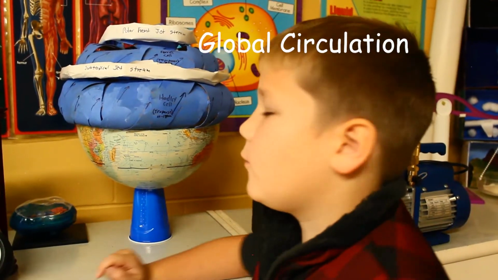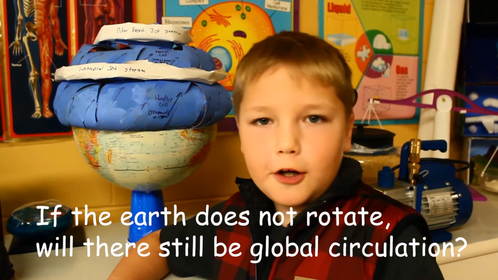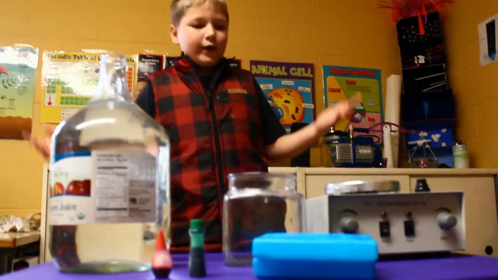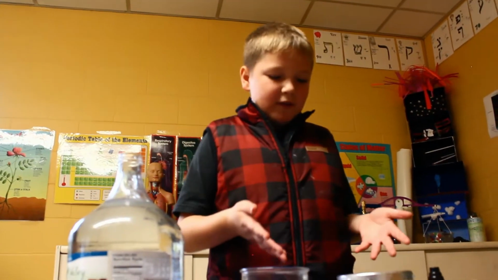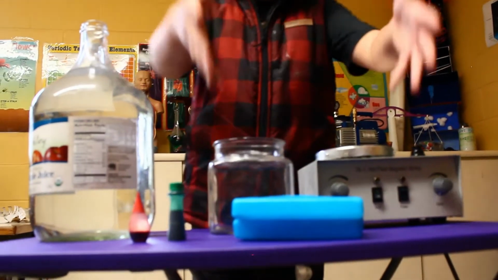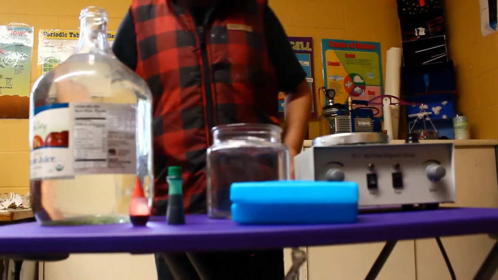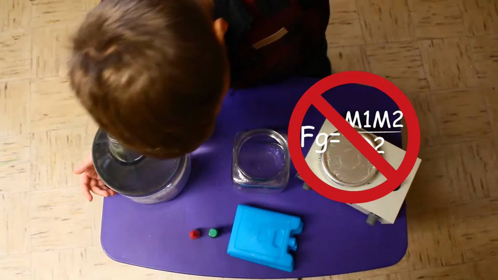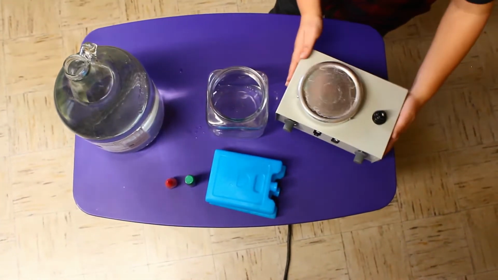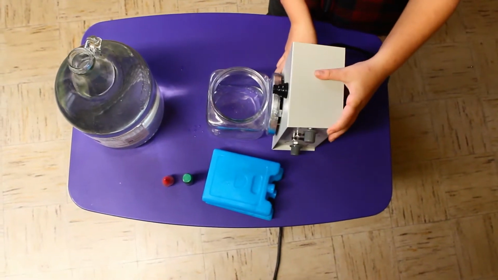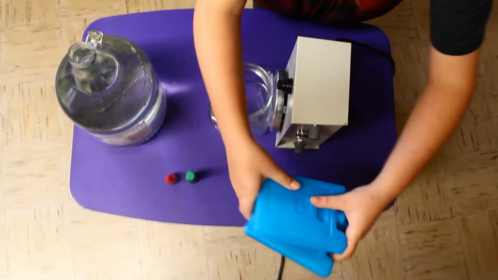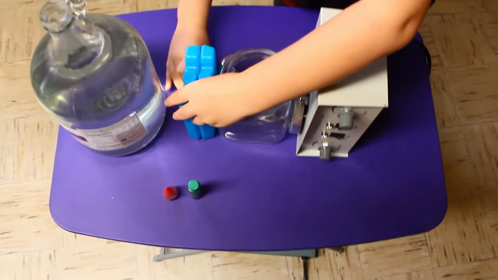So the question is, if we didn't have rotation, would we still have circulation? For the experiment, we need to recreate the conditions. So we have a hot plate here and some cool ice packs here. I'm going to take gravity out of the equation. So I'm going to put the hot plate on this side and cold on the other.